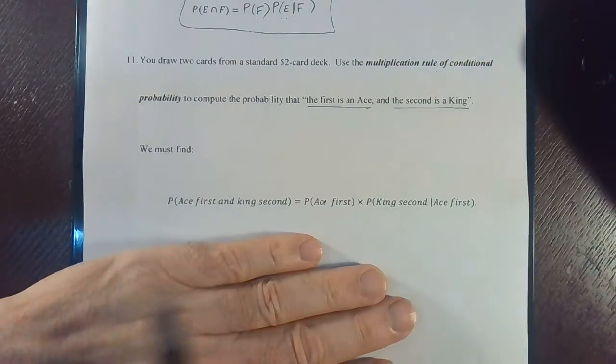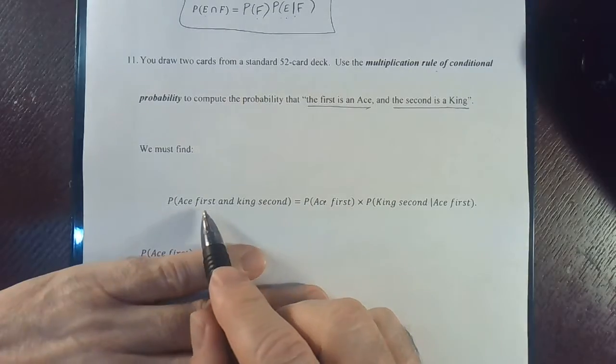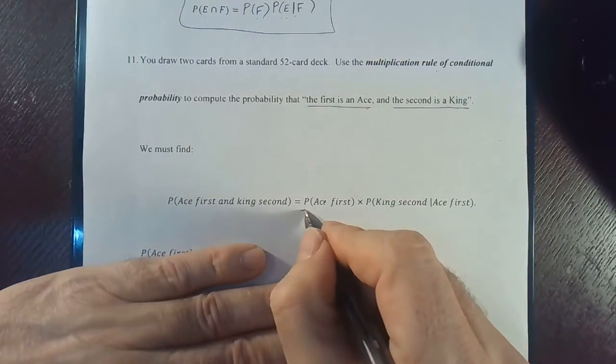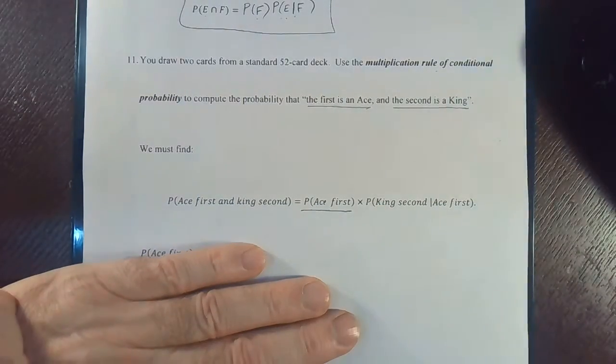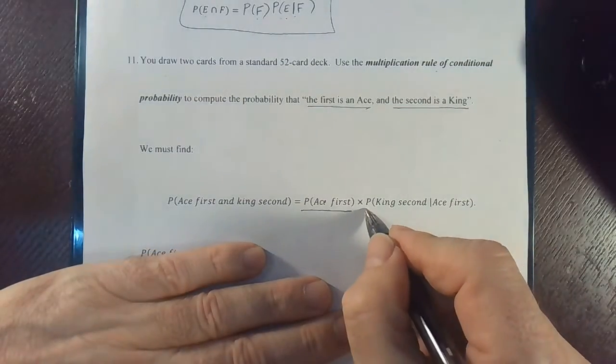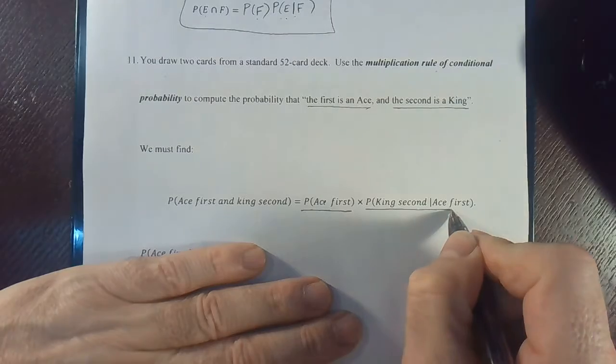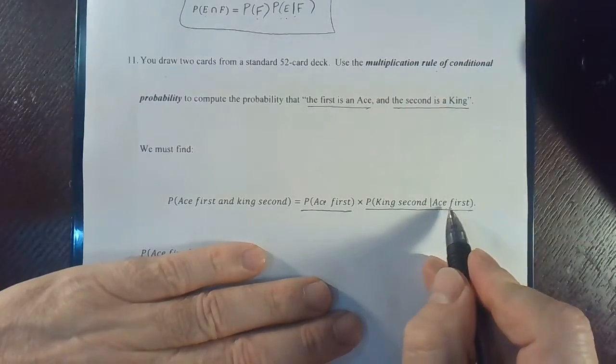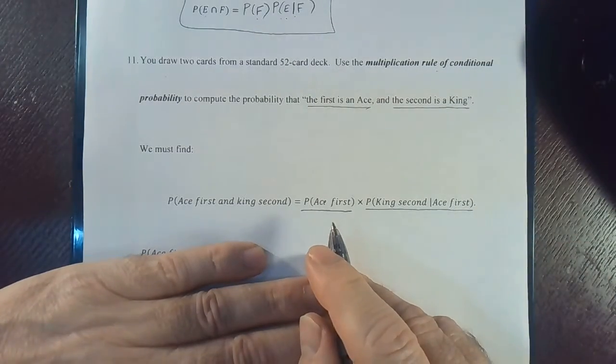So here's the way we do it in order. Ace on the first card, that's easy. We know how to figure out the probability that the first card is an ace. And we also know how to figure out the probability that the second card is a king, given that the first one was an ace.